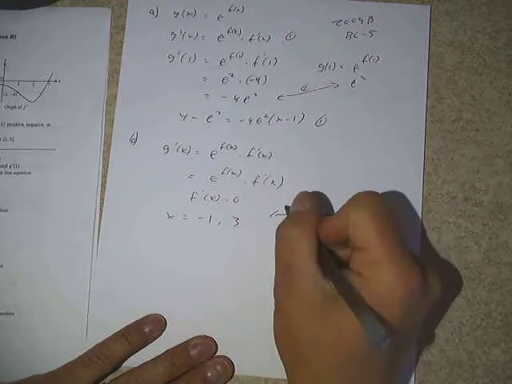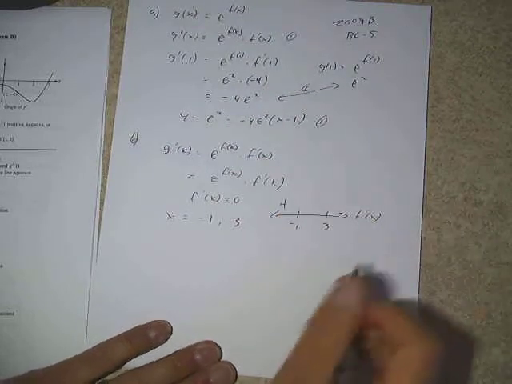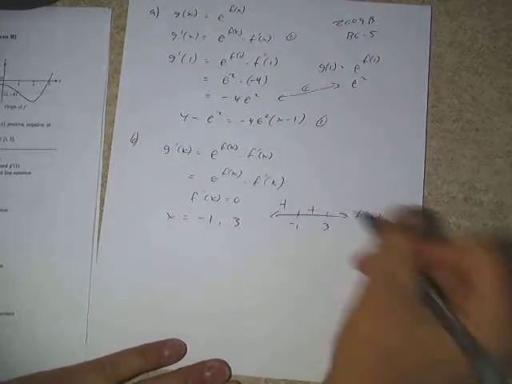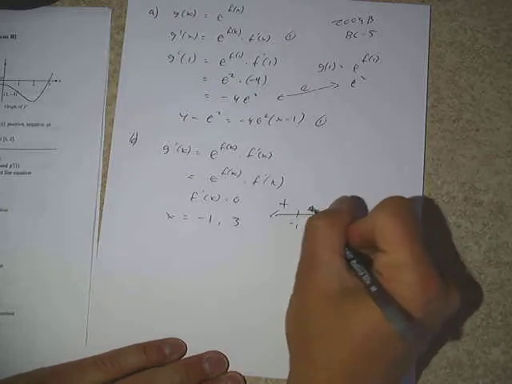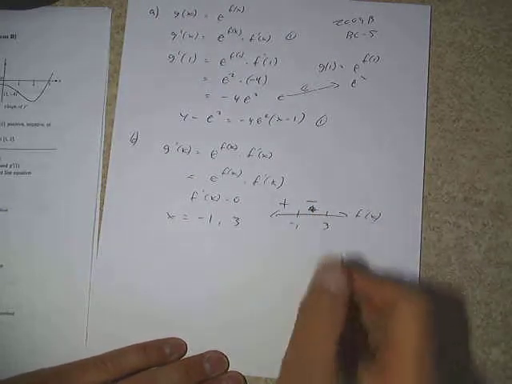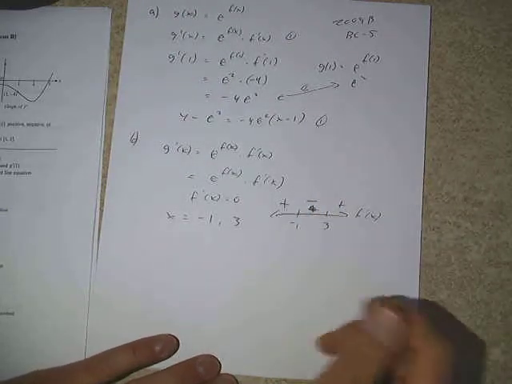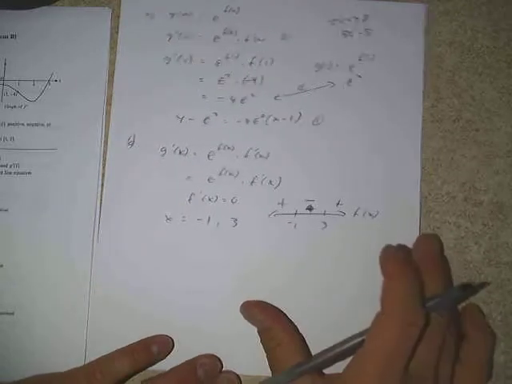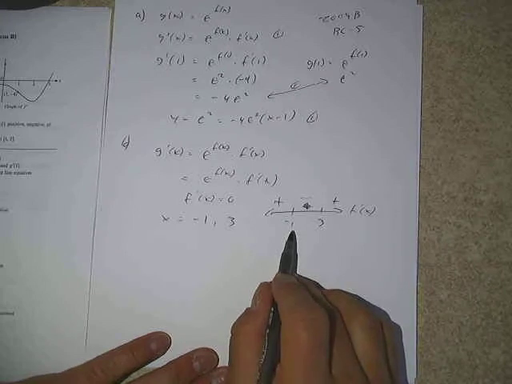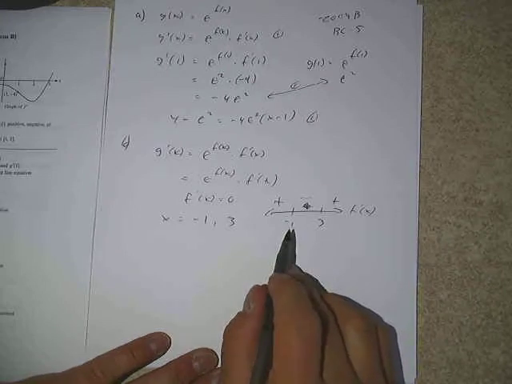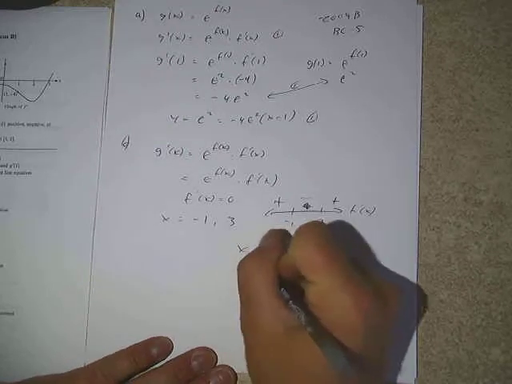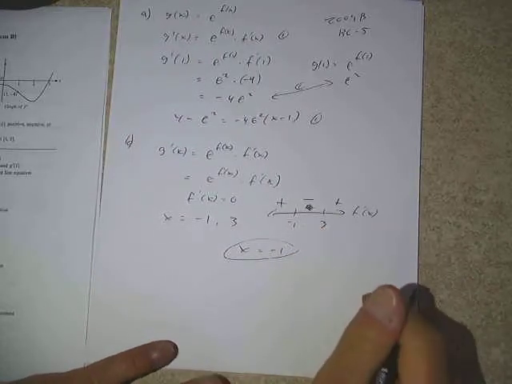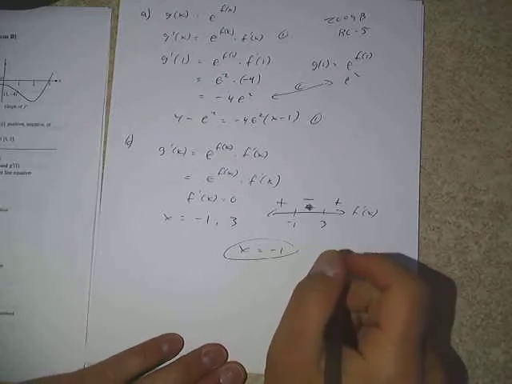Those would be our candidates. So f prime is 0 at negative 1 and 3. Those would be our two candidates for the derivative equals 0. And if we test, left of negative 1, the value of f prime is positive. Negative, all the way over to 3. Negative, not positive. And then positive after 3.